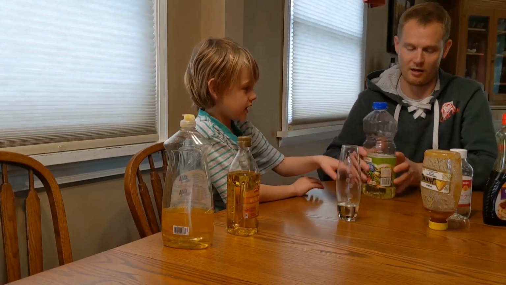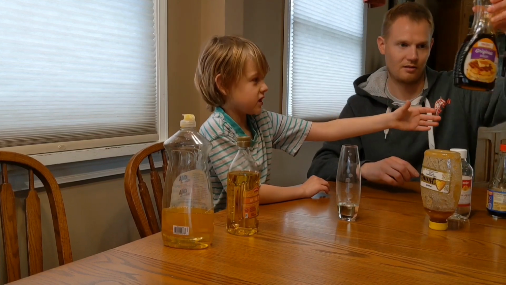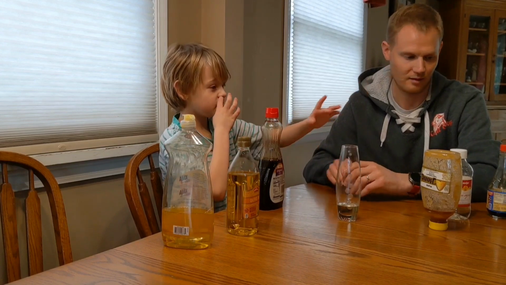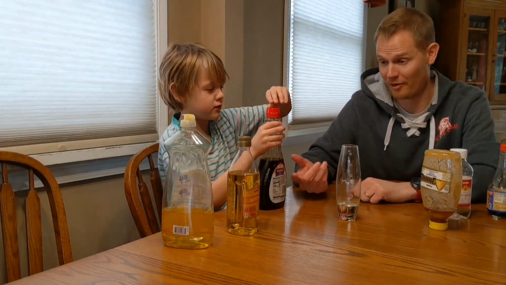We got that in. So now the next one. What's the second heaviest? This one. Isaac thought the syrup was going to be the heaviest, so Joel thinks that's next. When I weighed those two, they were about the same. But remember that these are really full.